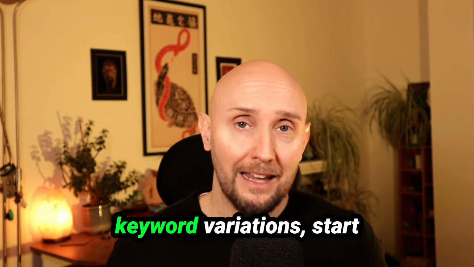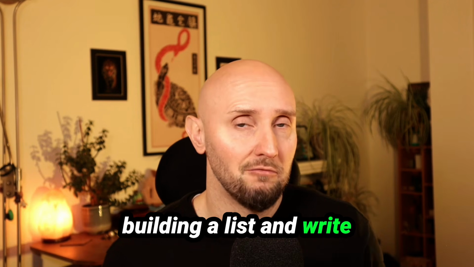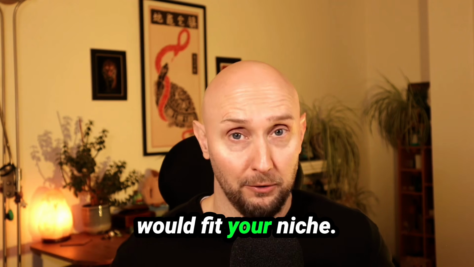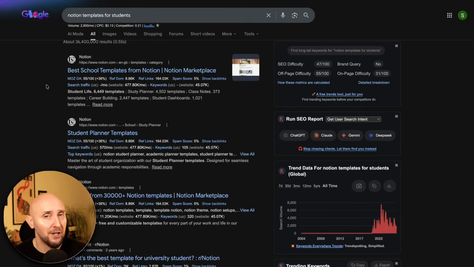Now, as you explore different keyword variations, start building a list and write down between 30 to 50 different keywords that you could write articles about that would fit your niche. And then you can come to Google and check each of your keywords to further see the competition, to actually see who is ranking on page 1 for that keyword.